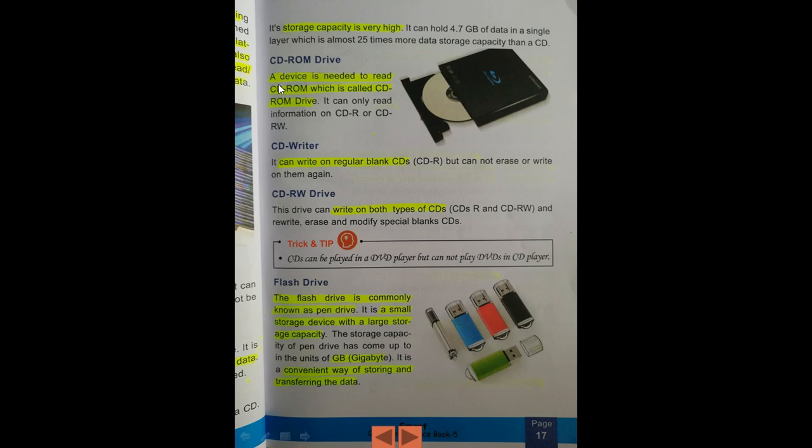CD-ROM drive. A device is needed to read a CD-ROM. It is called a CD-ROM drive. So here we can see in the figure a CD-ROM drive. It is used for reading the CD-ROMs, reading the disk. It can only read information on CDR or CDRW.